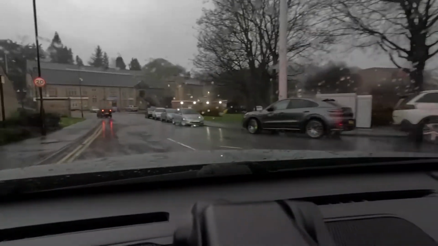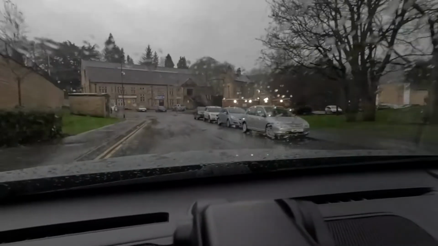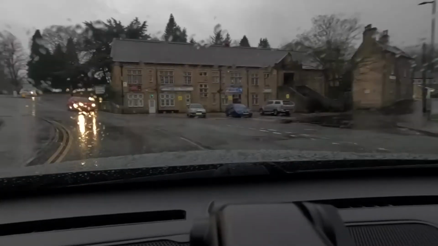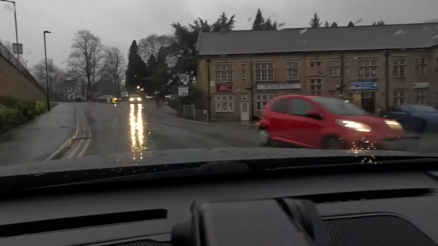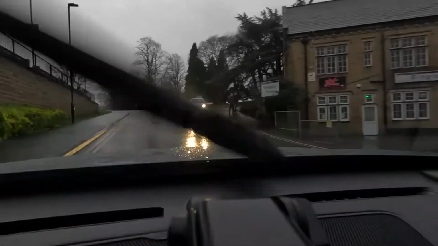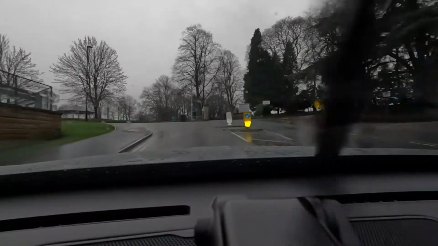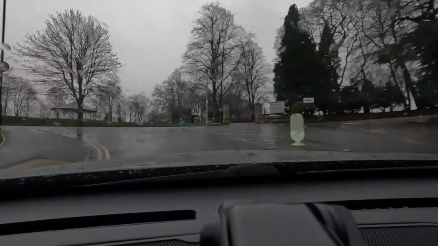Now straighten up. Follow the road round to the left. Slow down, follow it round to the left. Yep, that's it. Straighten the car again. We're going to turn left into this car park here. So go a little quicker so we can get up the hill. We're going to keep left. That's it. Keep going. Keep following it left. That's it.